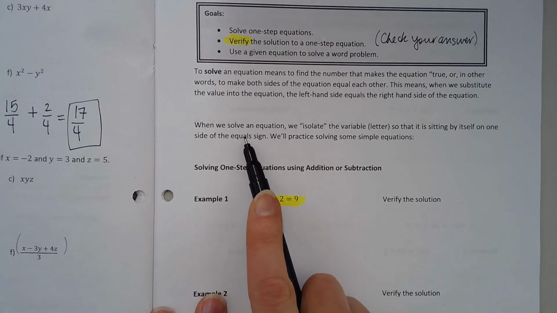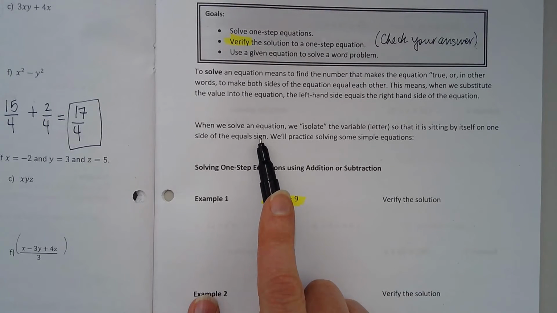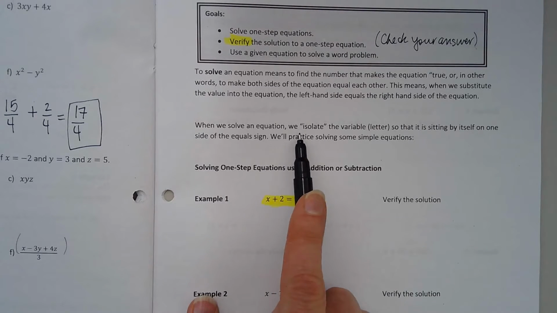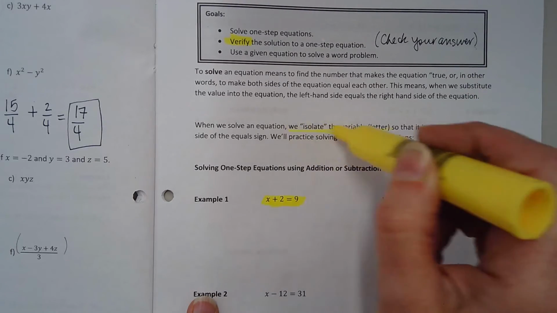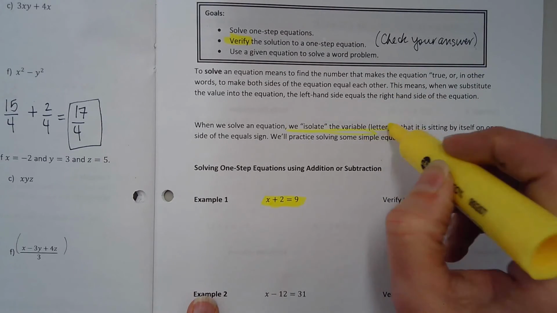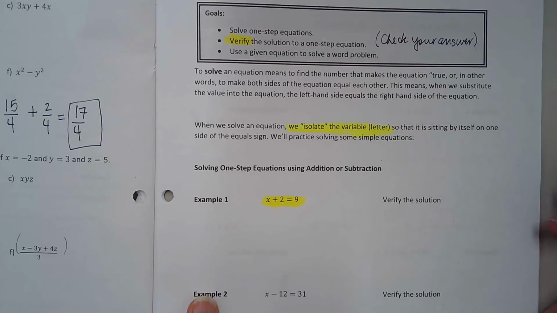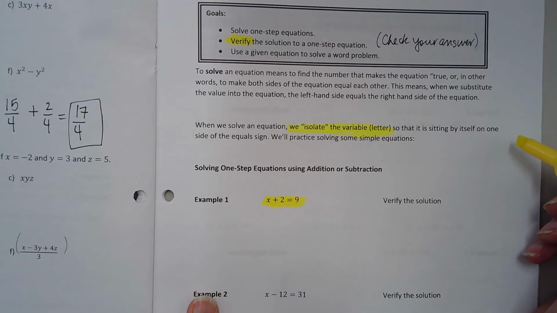What we do in math and in science, they handle things sometimes a little differently, but we get the same result. When we solve an equation, we isolate the variable. We isolate the variable, the unknown, so that it's sitting by itself on one side of the equal sign, and we're going to practice solving some simple equations.